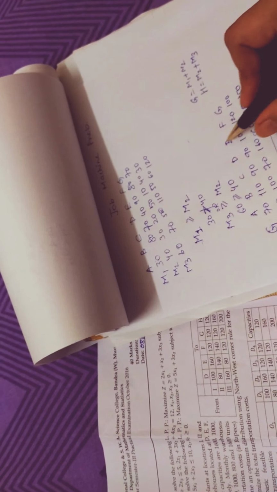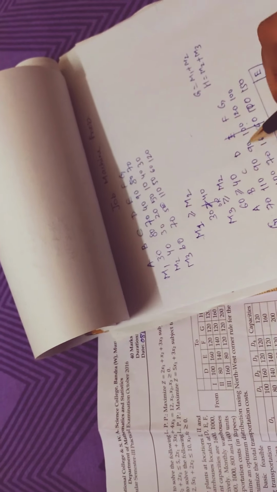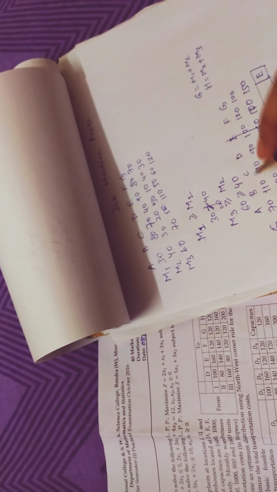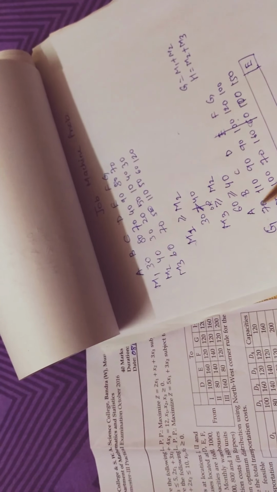So we'll consider E first and then strike off the column, and then again check for the smallest number in the remaining columns, which is now 70.